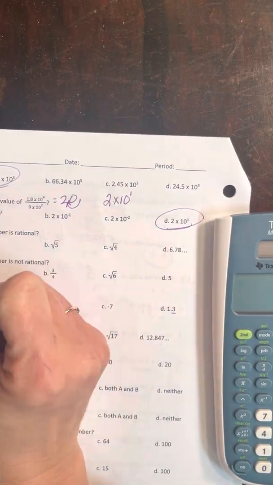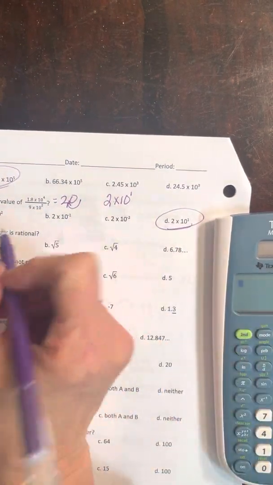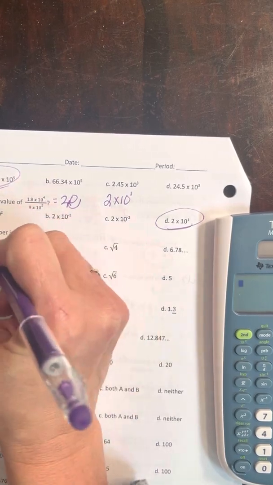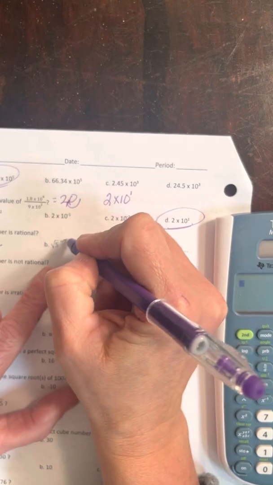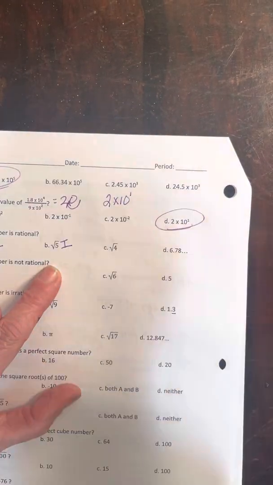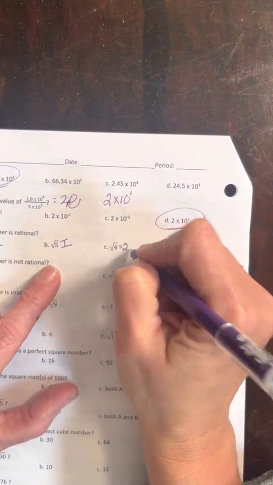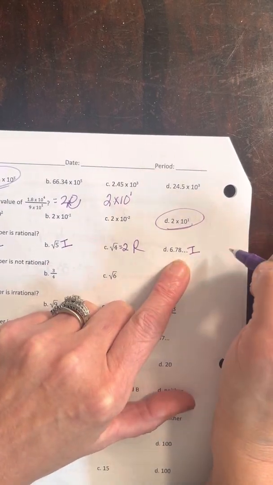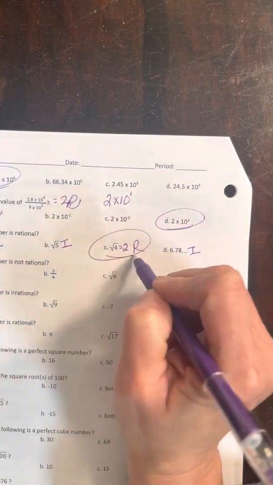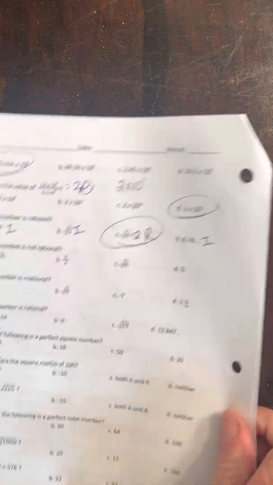All right, we're going to label these rational, irrational first, which is rational. Pi is irrational. Square root of 5 is irrational. It's a non-perfect square root. Square root of 4 is 2. That means it's rational. The dot dot dot here tells me that's irrational. So the answer there is C.